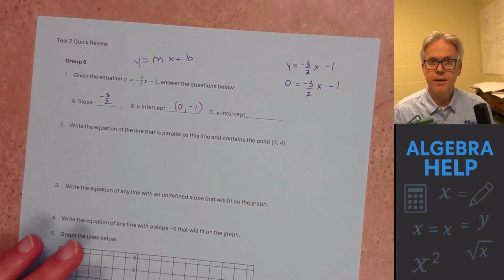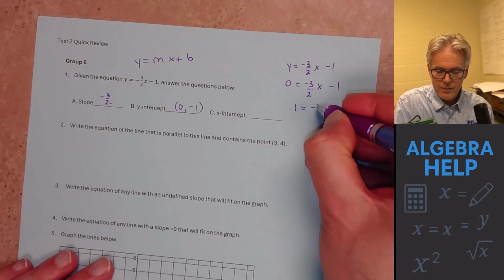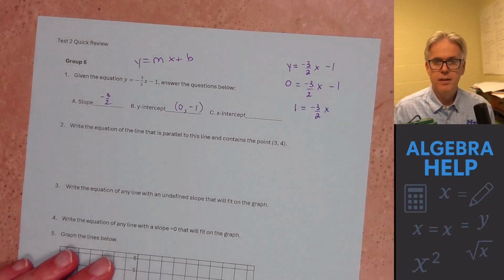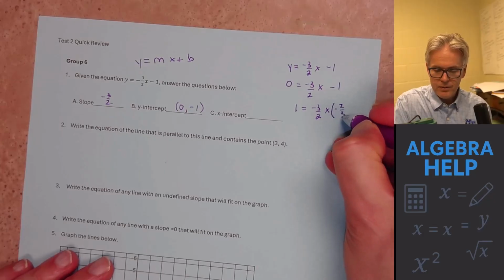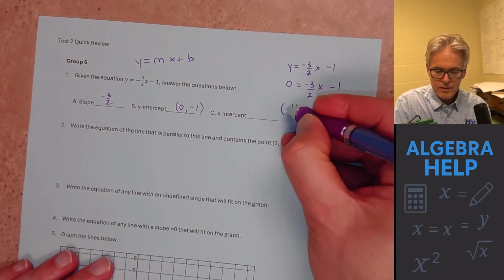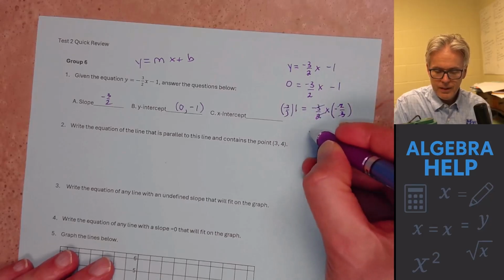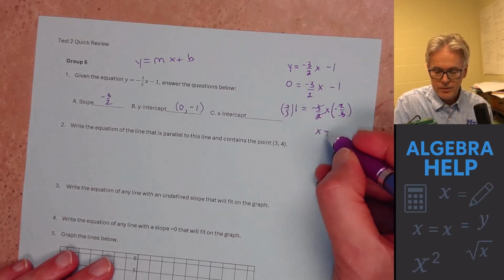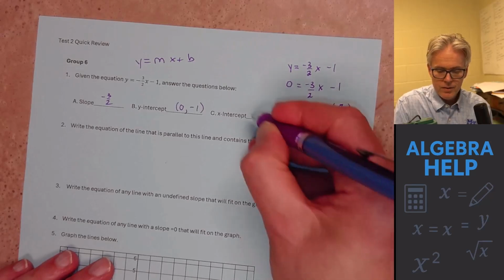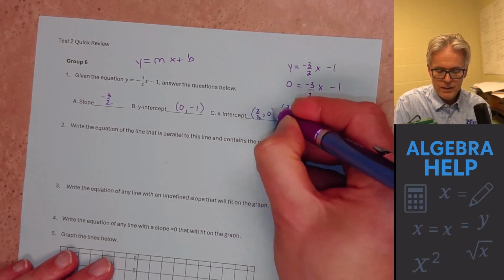So negative 3/2 x minus 1, add 1 to both sides. We get 1 equals negative 3/2 x. Multiply both sides by the reciprocal. So times negative 2/3, times negative 2/3. These all cancel out. And I'll get x equals negative 2/3 times 1 is negative 2/3. So that is my x-intercept, and I prefer it as an ordered pair, just so we know what we're doing.